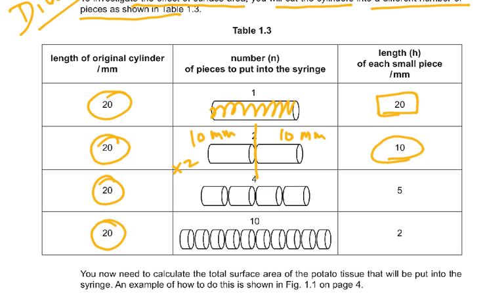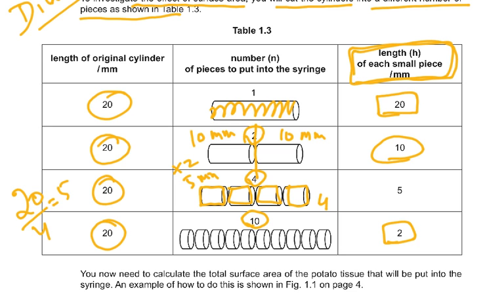Then the third one, the length was 5, so 20 divided by 4 is equal to 5. Each one was 5 millimeters, and there were 4 pieces this time. Now, here is where the error comes, because you could not be very exact. And then the last one, we cut it into 10 pieces. So 4 pieces, 2 pieces, and 10 pieces, and each one was 2 millimeters. Please read properly on the top. The length of each small piece was 2 millimeters, and these were 10 pieces.